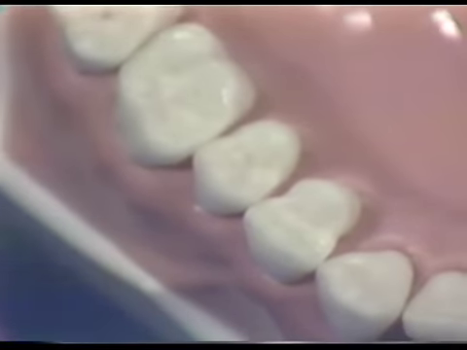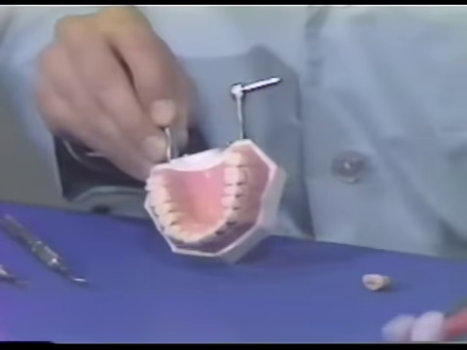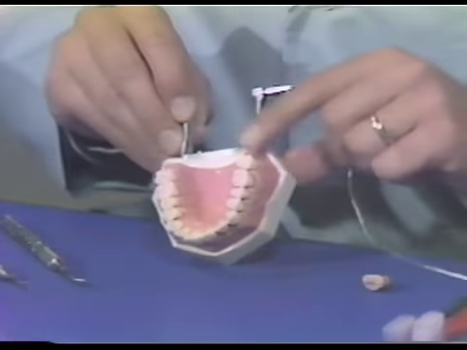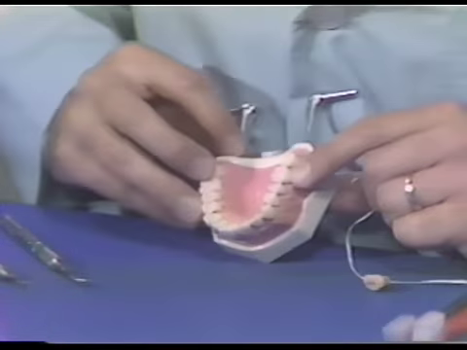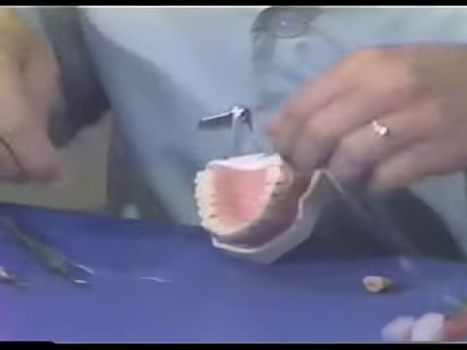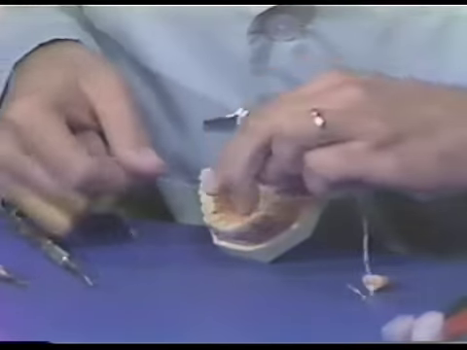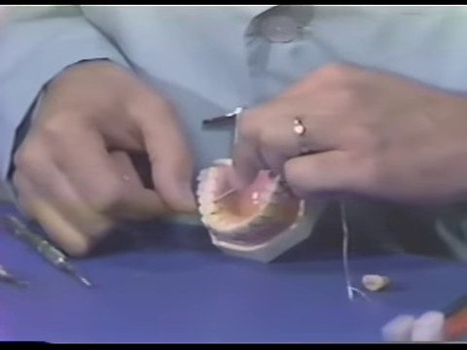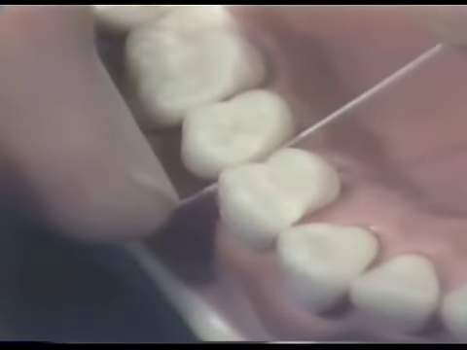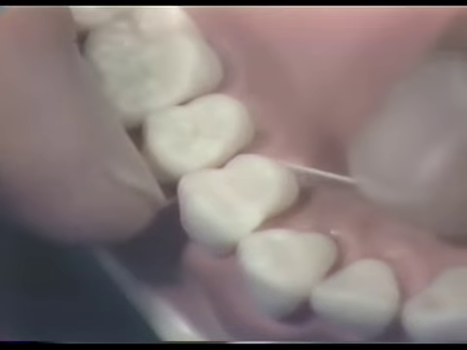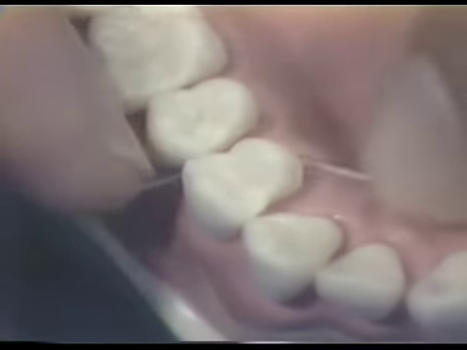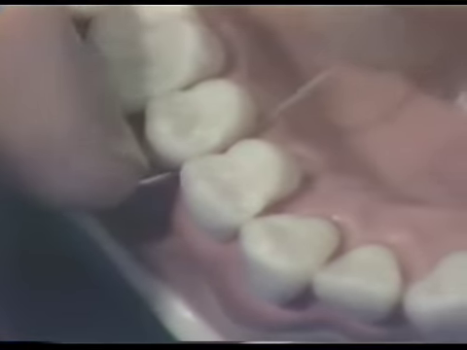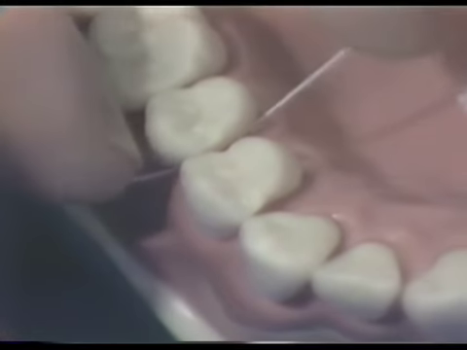In order to clean effectively in these areas, one should take the dental floss and make sure that in addition to just coming in between the teeth like this, you have wrapped it around the lingual aspect of that tooth and around the lingual aspect of this tooth.